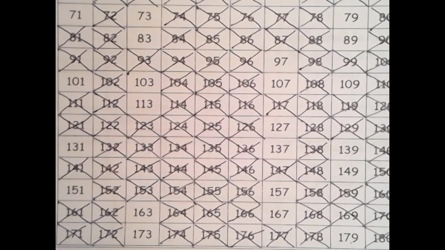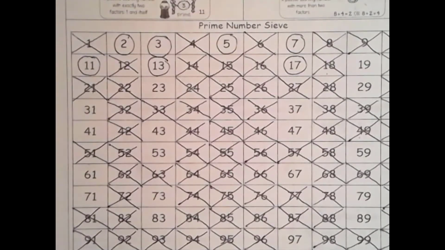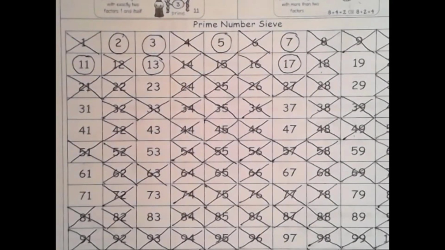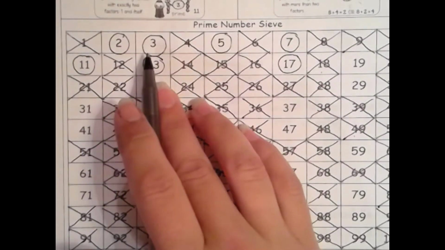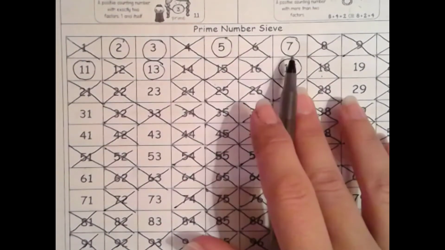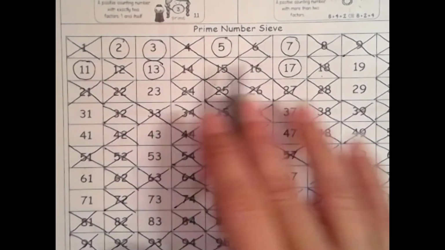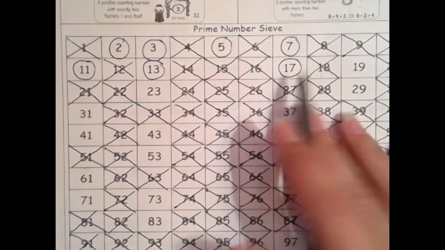We had none to cross out, so we're done with our sieve. That means every number that's left over is a prime number. So we're going to go ahead and circle. You should be circling. You should have 2, 3, 5, 7, 11, 13, 17 already circled.